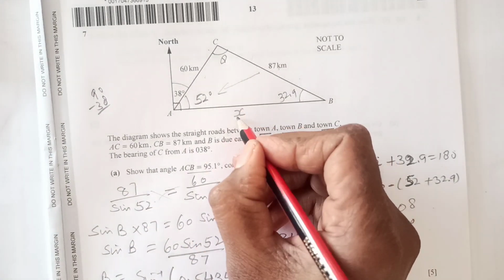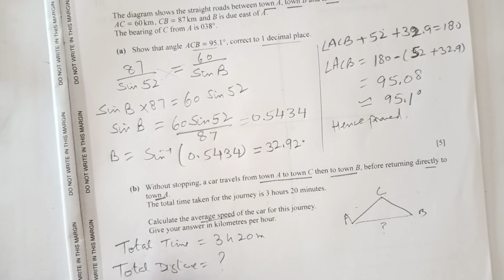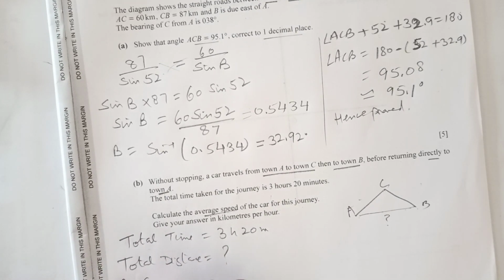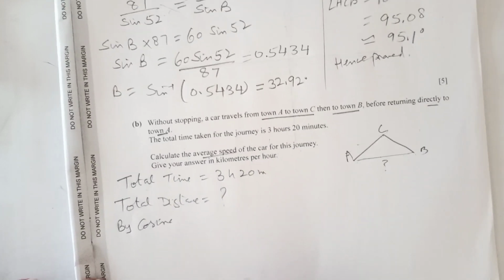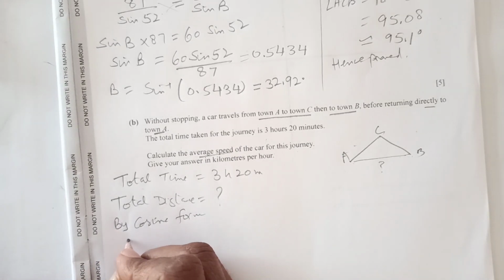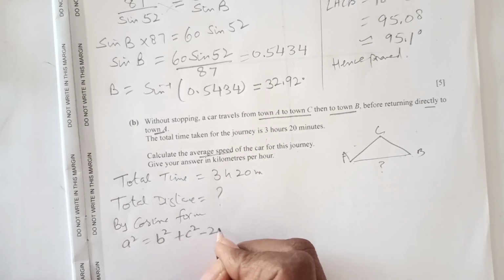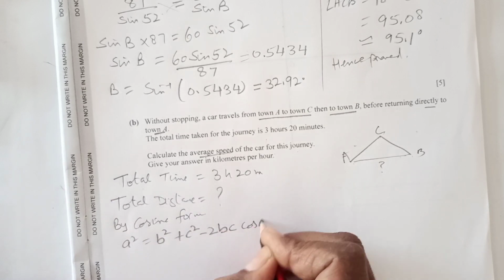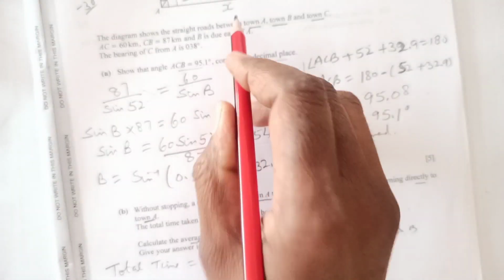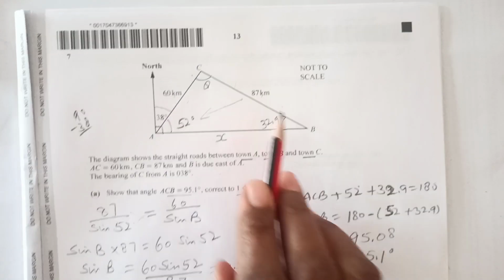Cosine formula, this X squared by the cosine formula. You know what the cosine formula is? It's A squared equals B squared plus C squared minus 2BC cos A, right? So now our A is here X squared, and the other two sides are 60 and 87.